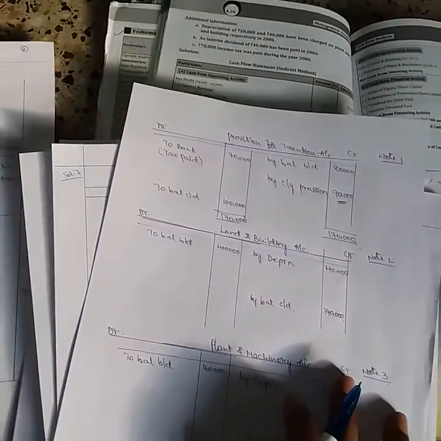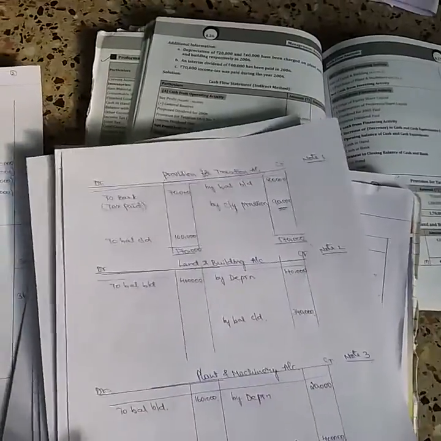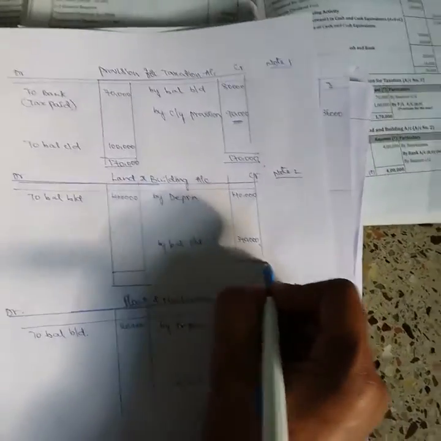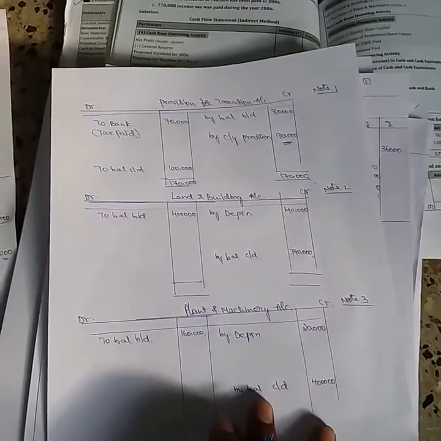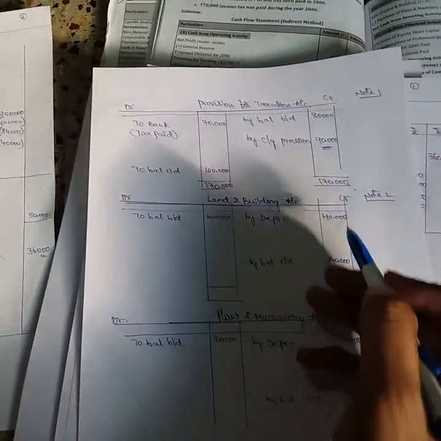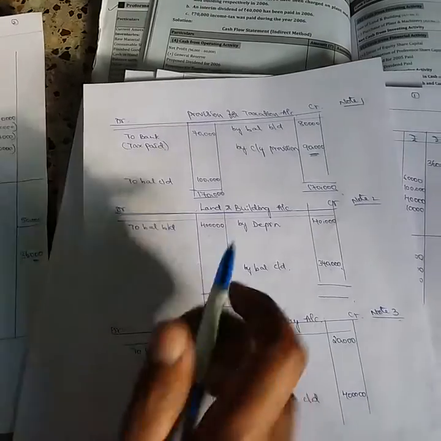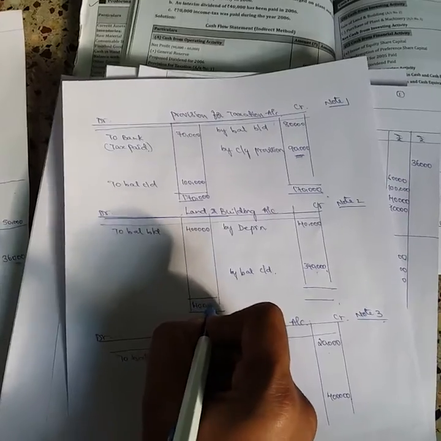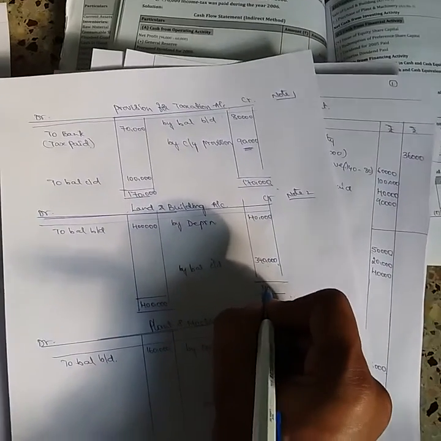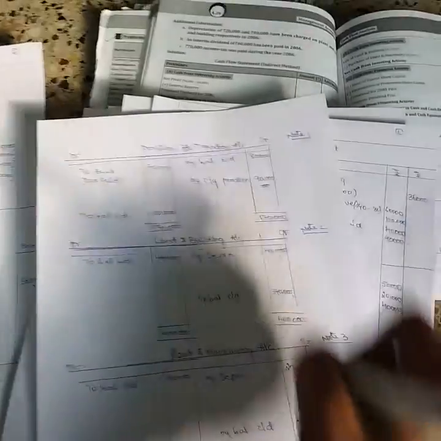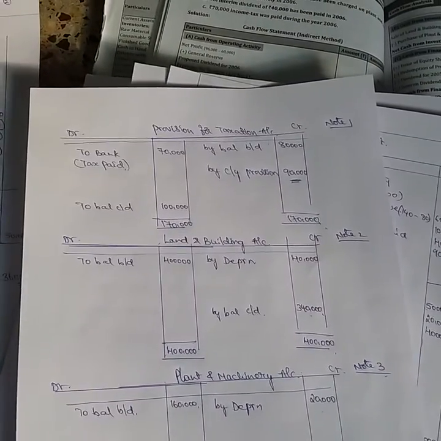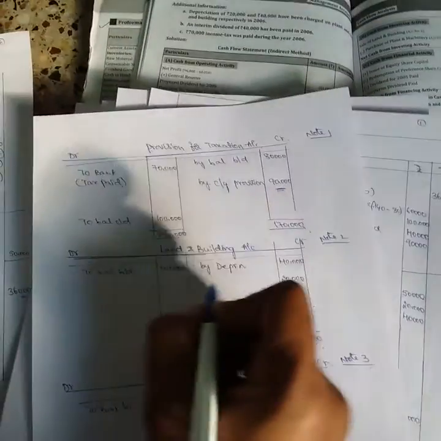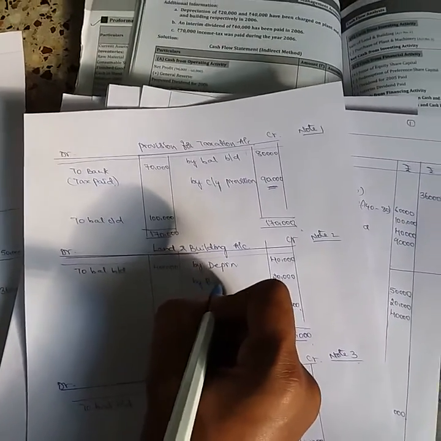Second ledger, land and building. 3,40,000 plus 40,000, 3,80,000. 4 lakh. Debit side is more, 4 lakh. Take the same balance on the credit side, 4 lakh. So 4 lakh minus 3,80,000, the balance is 20,000. So 20,000 by bank.